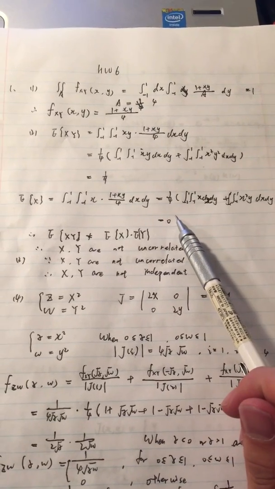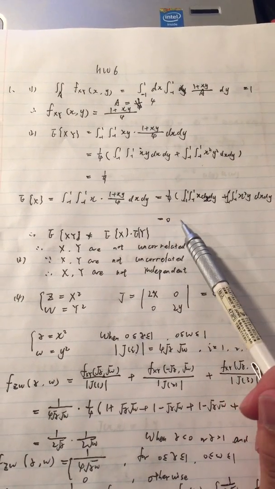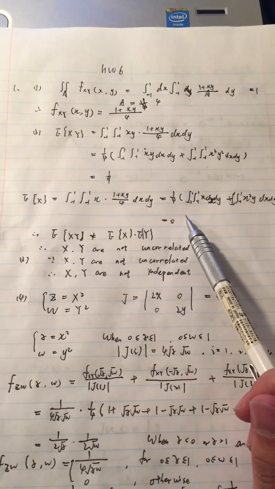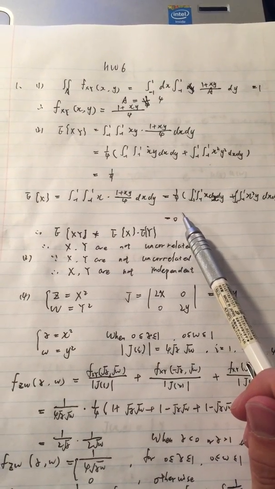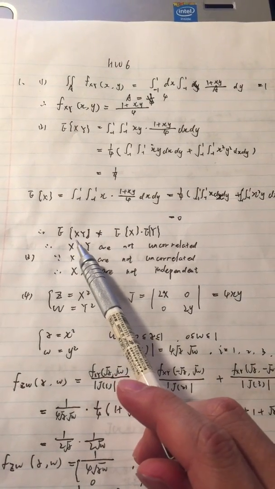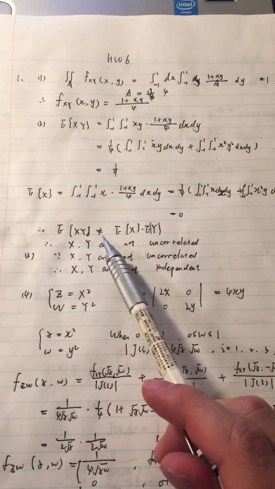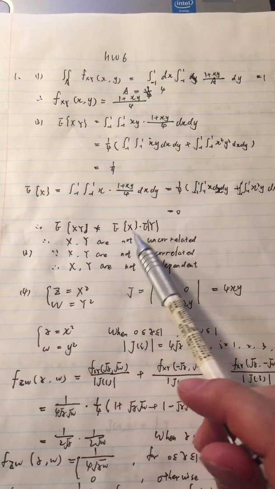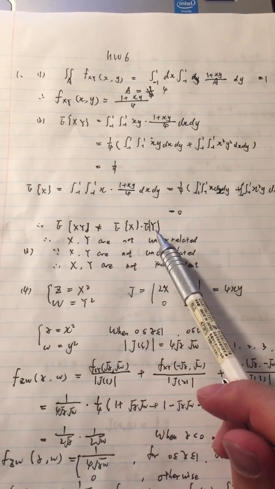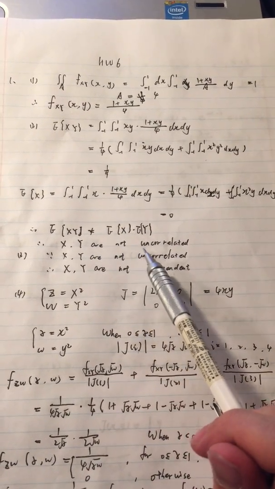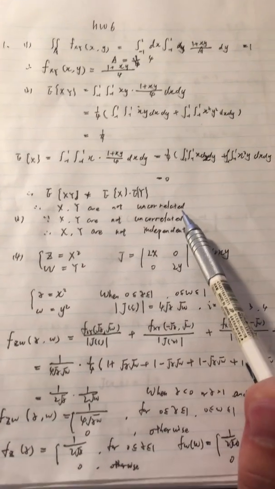Finally, we get the value is 0. So the expectation of xy is not equal to EX multiplied with EY. So x, y are not uncorrelated.